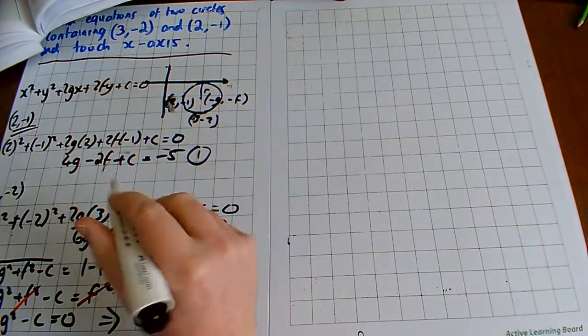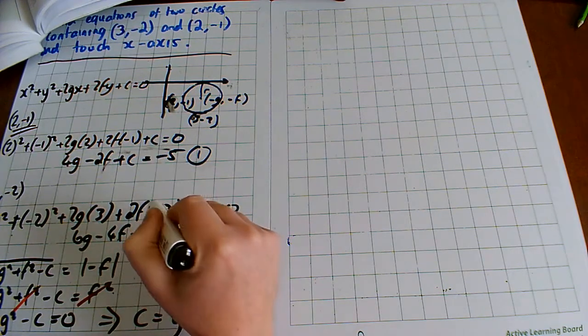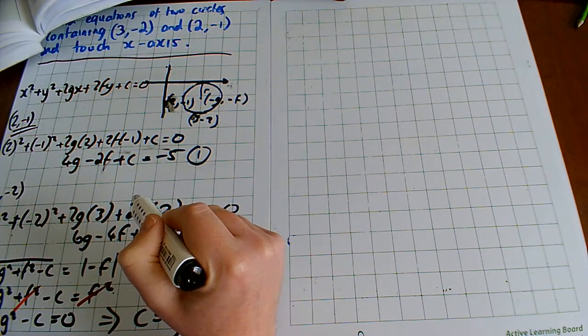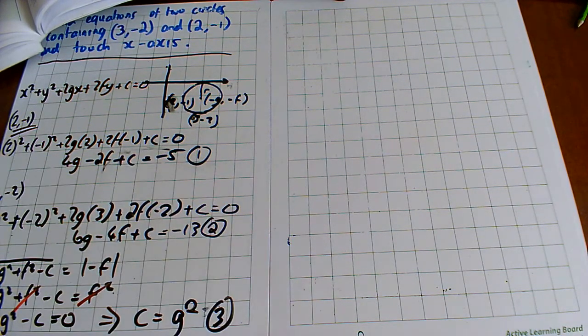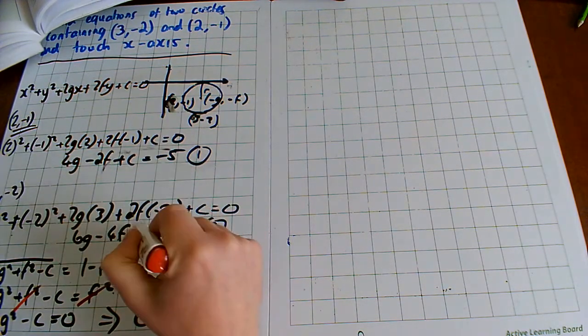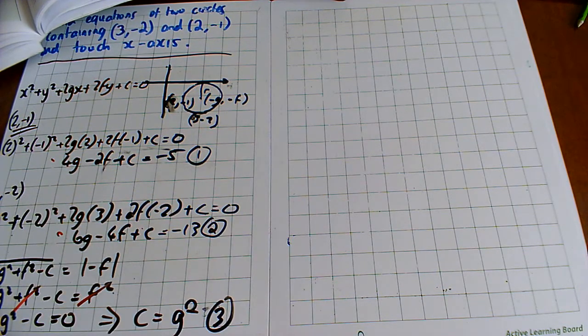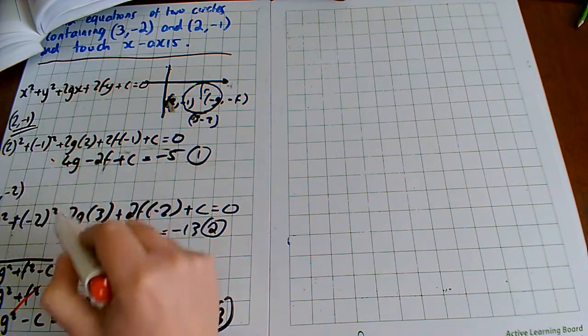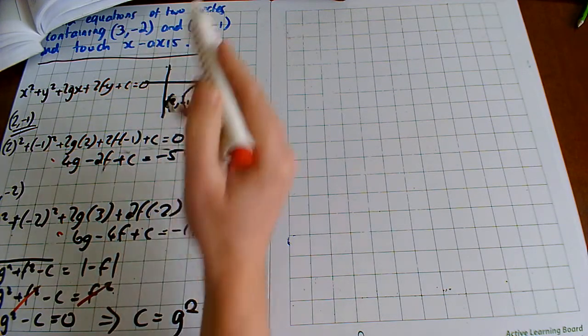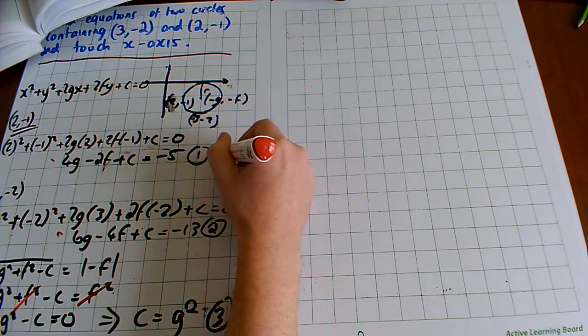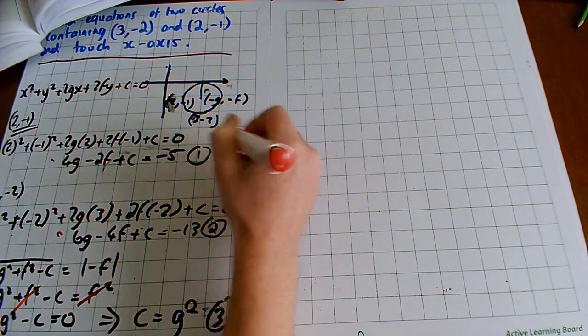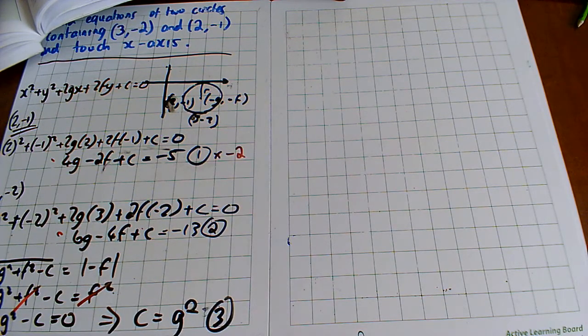Okay, so what I want to do is look at these 2 first, and I want to get rid of the f. Now, just to save space, I'm not going to write them out and multiply. If I was looking at these 2 and I want to get rid of the f, this one is a minus 2f, this is a minus 4f. I'd multiply this one by minus 2. Again, some people multiply it by 2 and take away, that's absolutely fine.